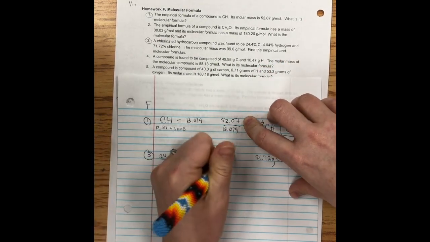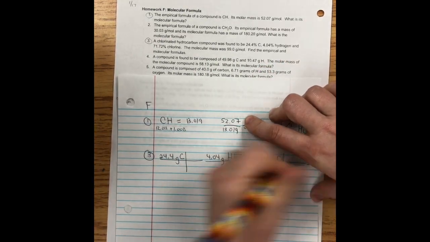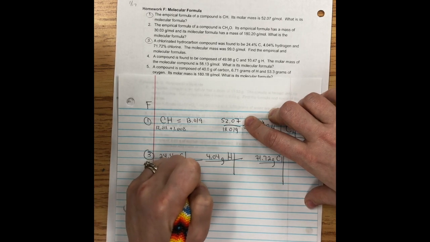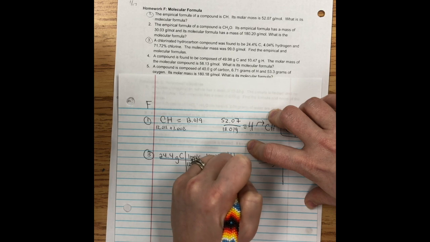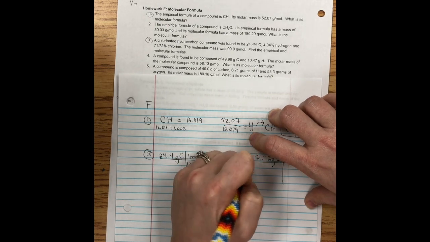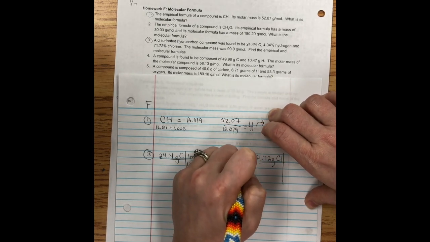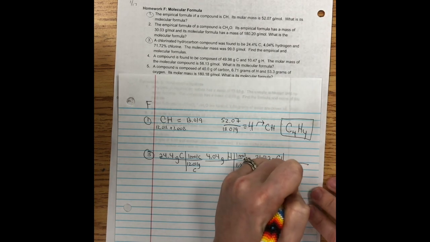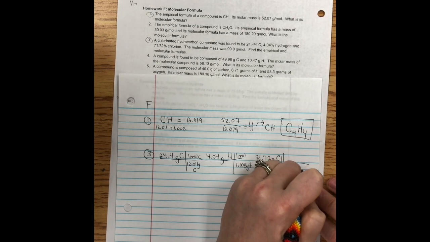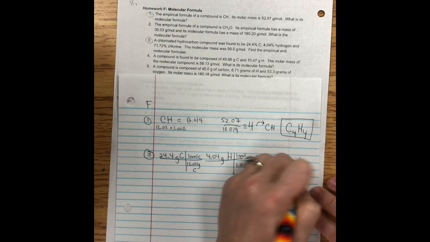So I go ahead and do my molar ratios. Carbon is 12.01 grams on the periodic table, hydrogen is 1.008 grams per mole, and chlorine is 35.453 grams per mole.